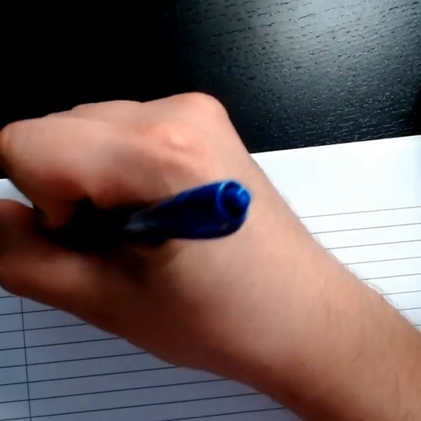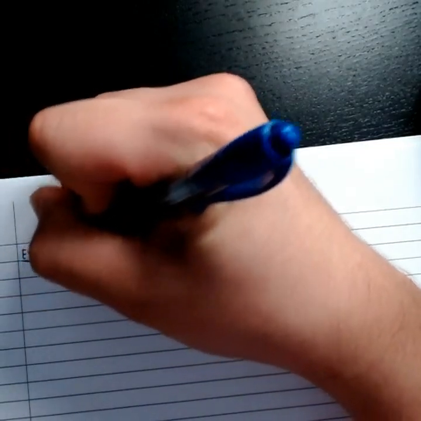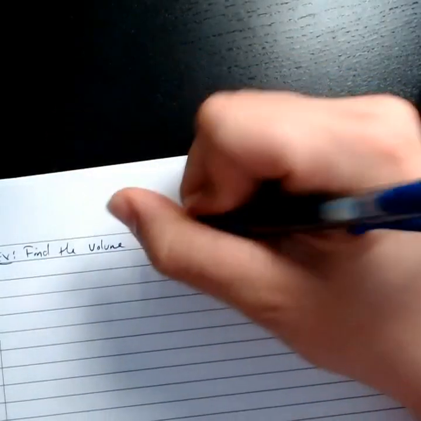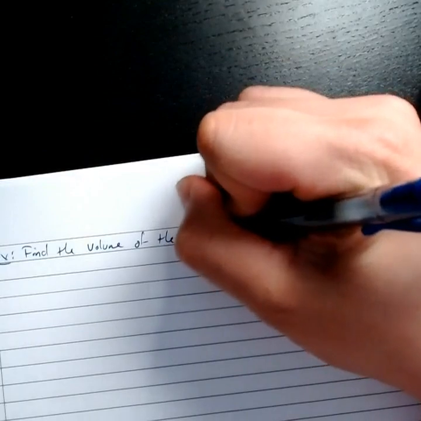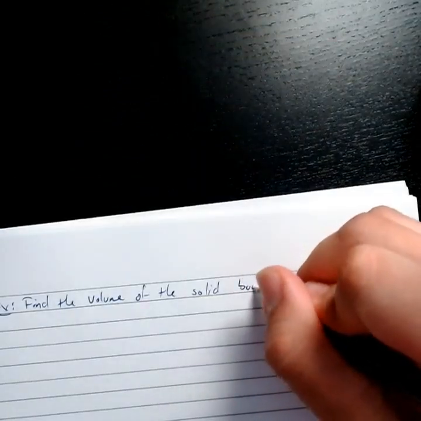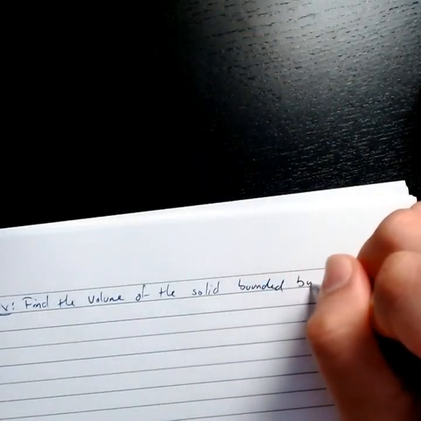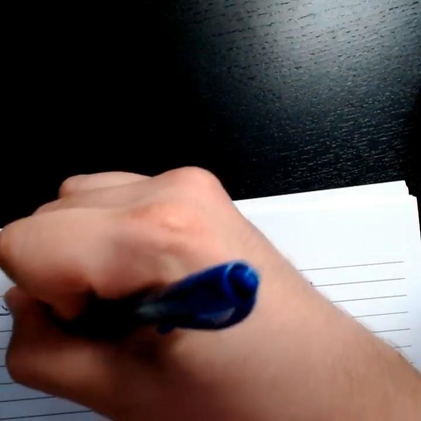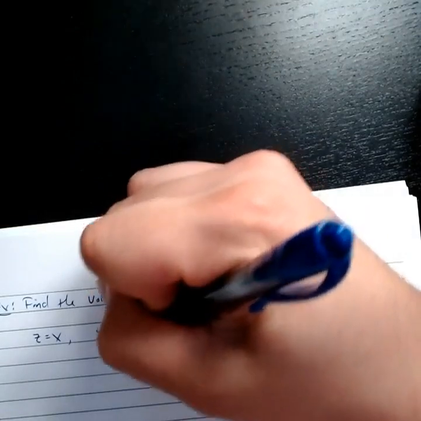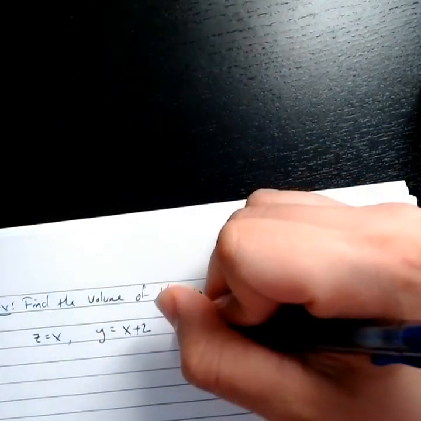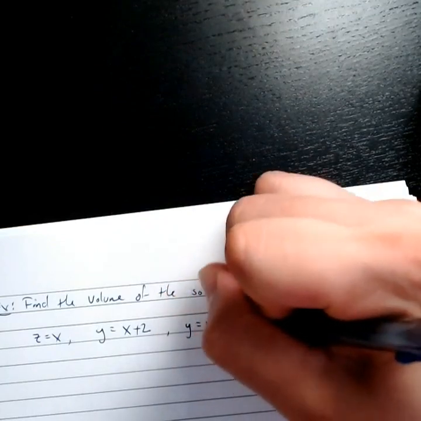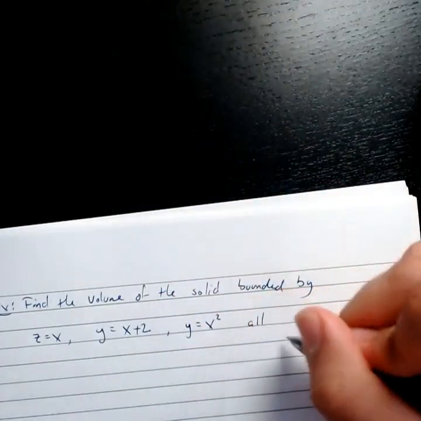Find the volume of the solid that is bound by z equals 2x, y equals x plus 2, and y equals x squared, all in octant 1.